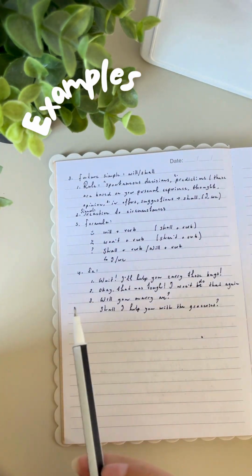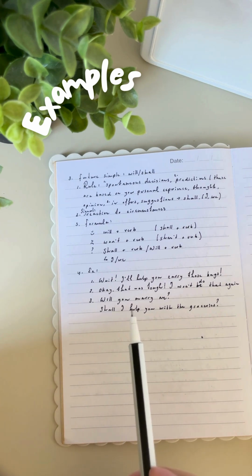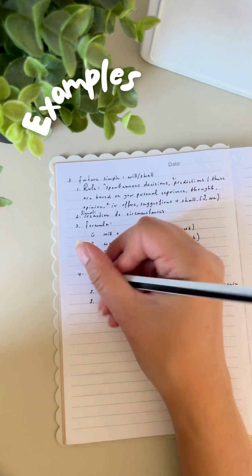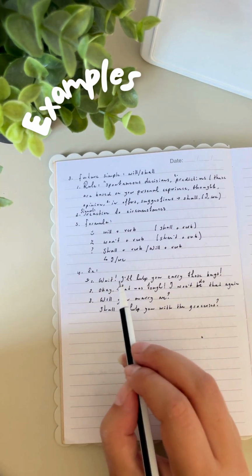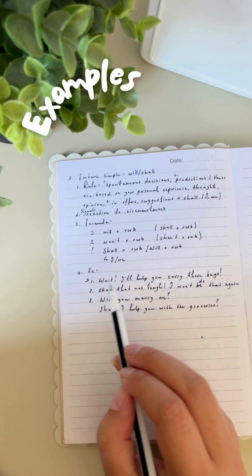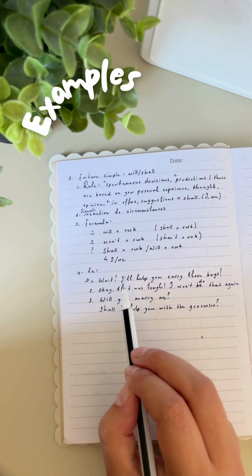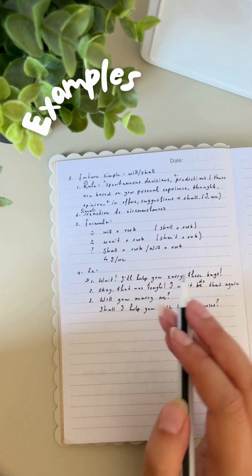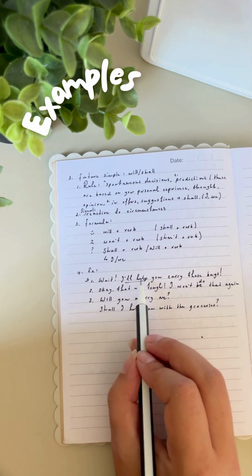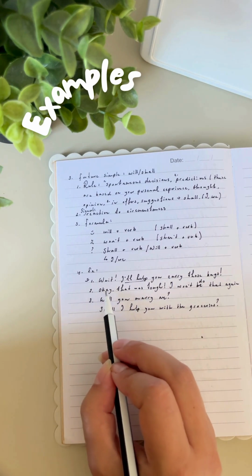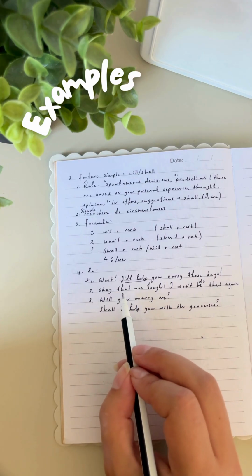Cool, and I've written down 3 different examples. The first one is the positive. Wait, I'll help you carry those bags. So it's saying, in this moment, that's the signal. I'll help you carry those bags. That's the future will plus verb.